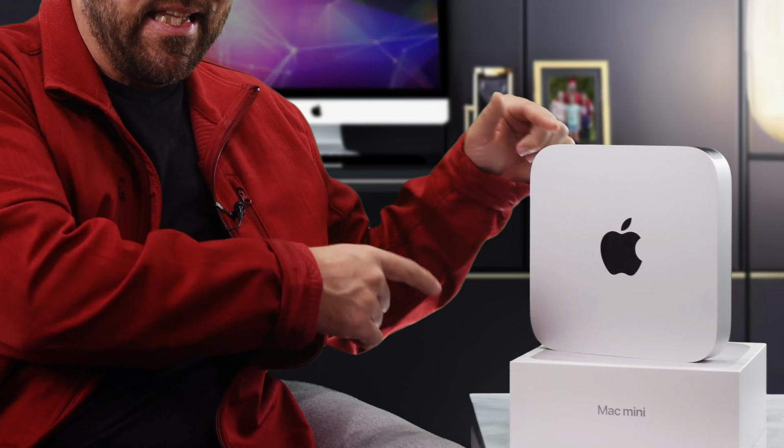So efficiency is great, but capacity is better, which is why this is surely to be the most controversial statement in this video, but I don't think this M1 Mac Mini should exist.